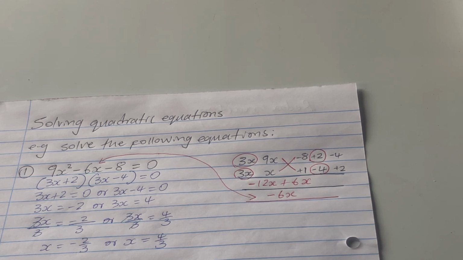But before we go there, we must assign the signs on these factors, whether positive or negative. How do we do this? We look at our third term.